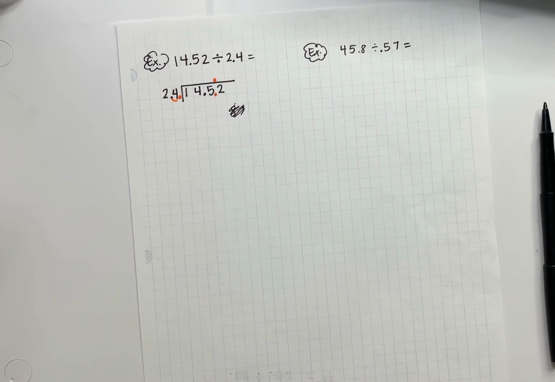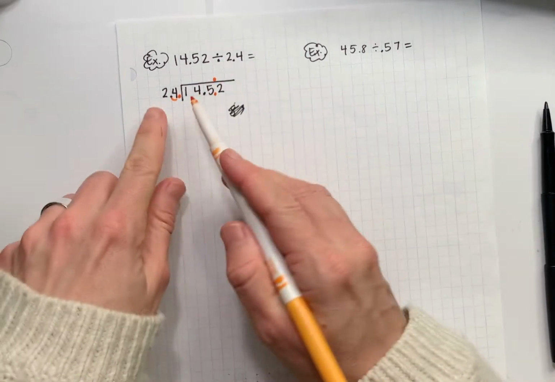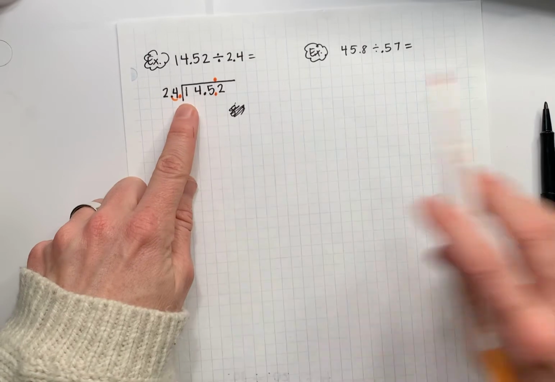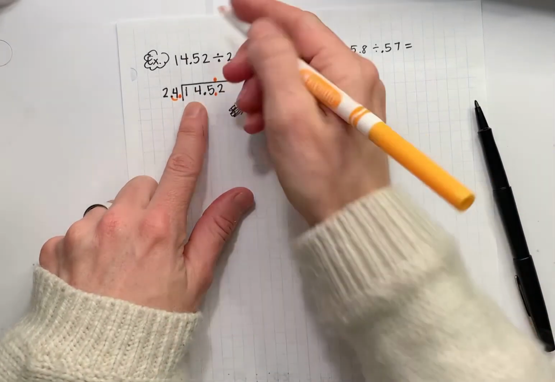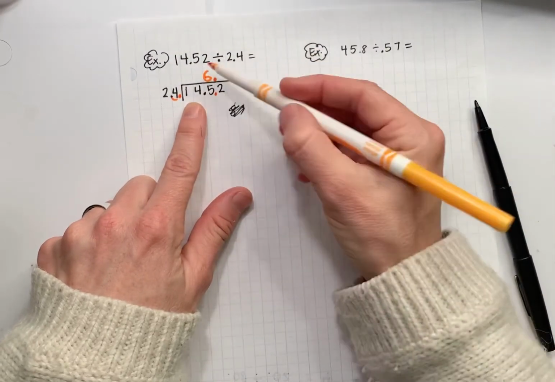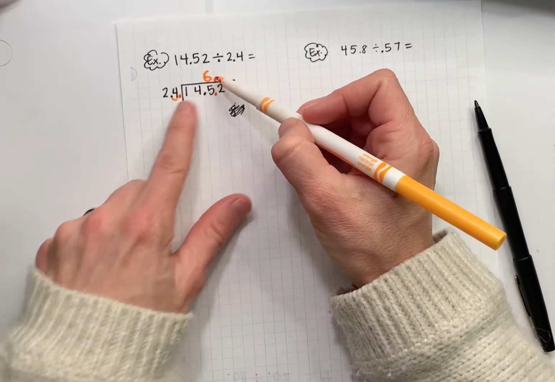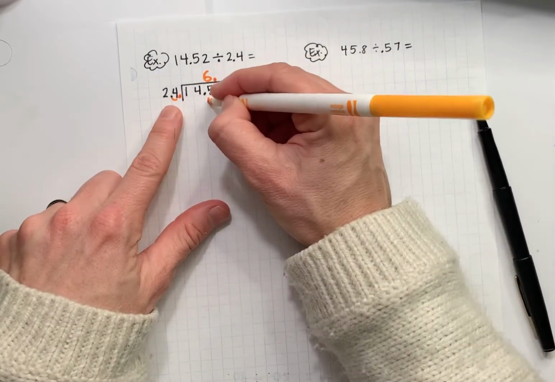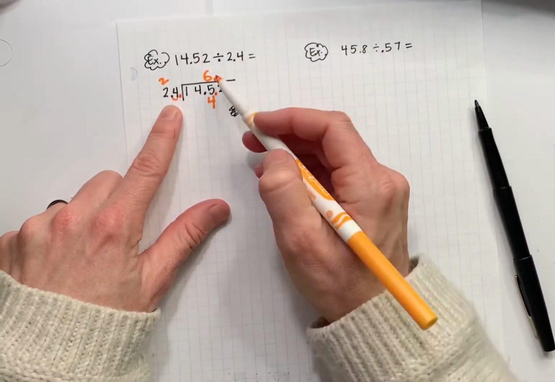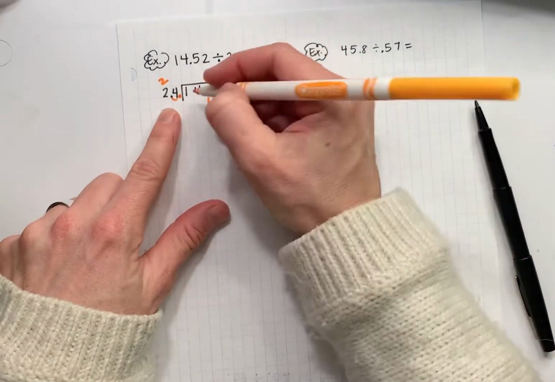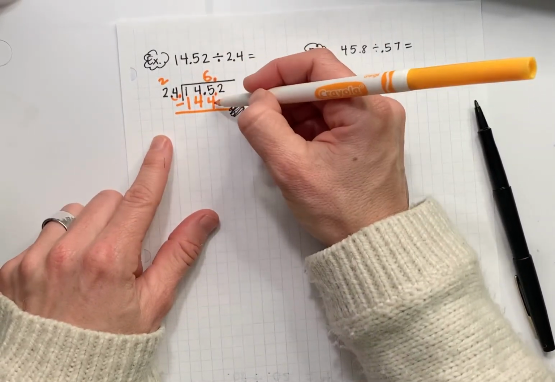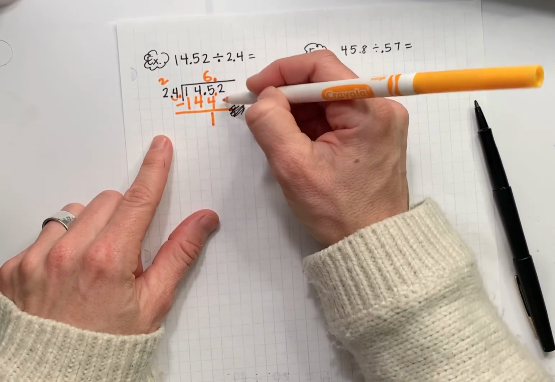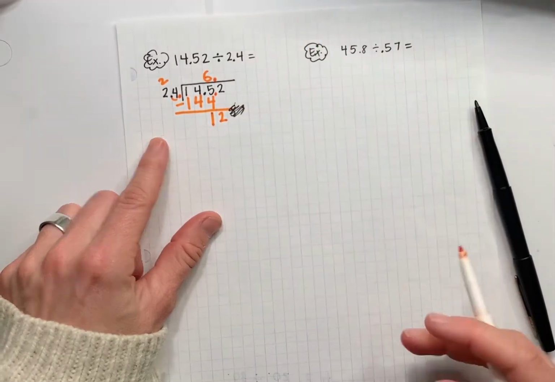All right, the next thing I'm going to do is start dividing. I see 24 cannot go into 14, but it can go into 145. So I know it goes 6 times. So 6 is going to go above that 5. 6 times 4 is going to be 24. Carry the 2. 6 times 2 is 12, plus 2 more is 14. And then I find the difference. 5 minus 4 is going to be 1. And then I bring down the 2.